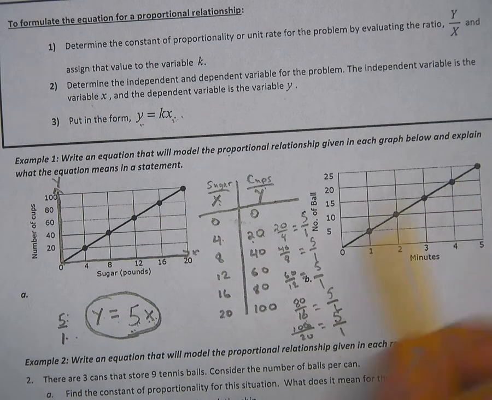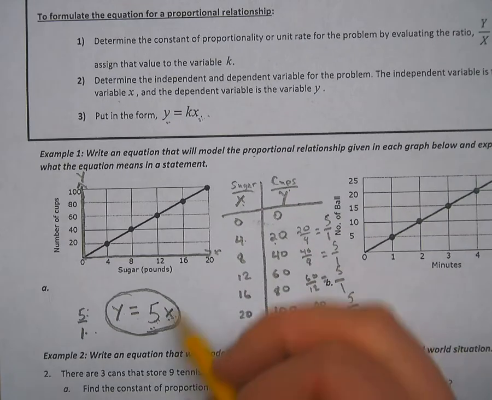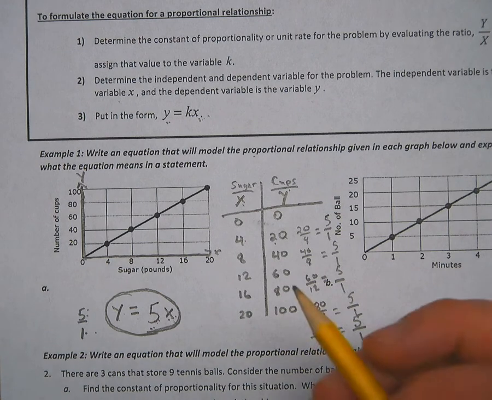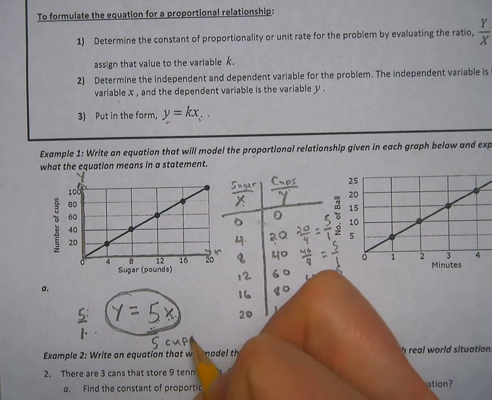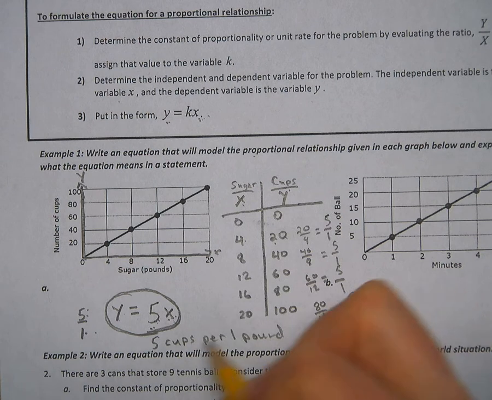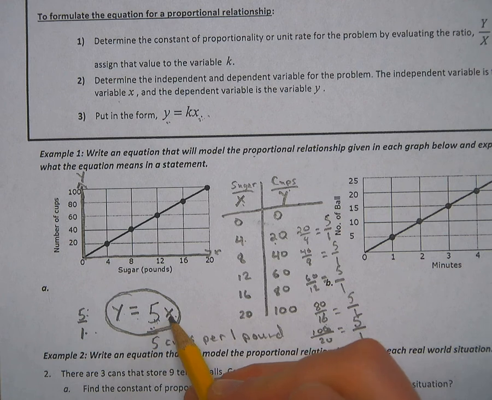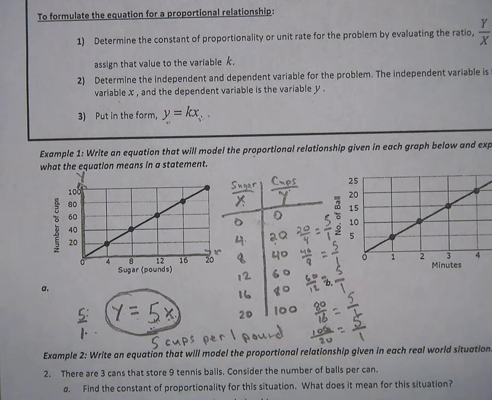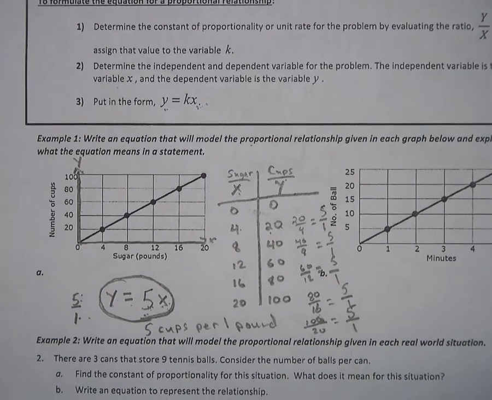Now it says below, explain what that equation means in a statement. There are different ways you could say it. I would just explain it as the unit rate, which is 5 cups per 1 pound. You could also say the number of cups is equal to 5 times the amount of pounds. Hopefully that makes a little bit of sense.